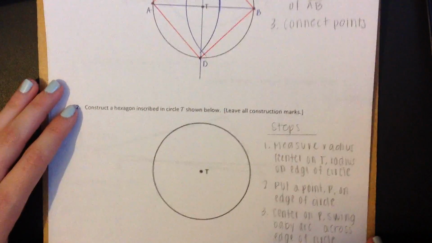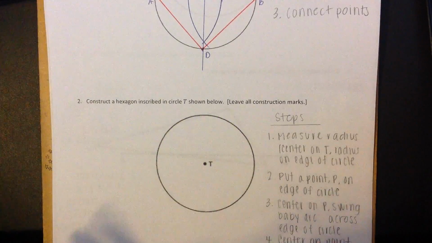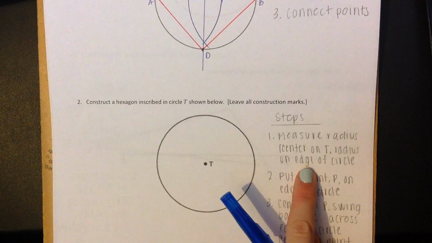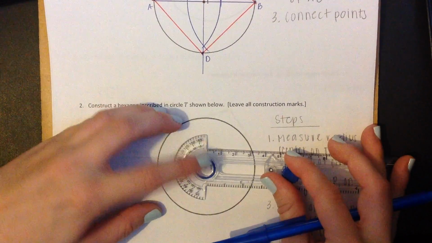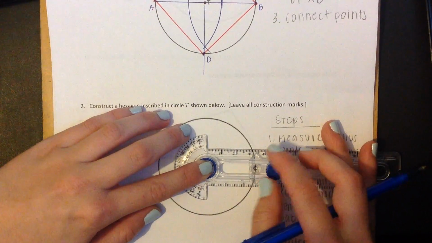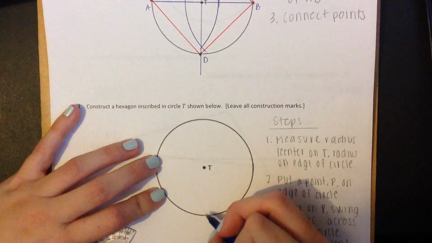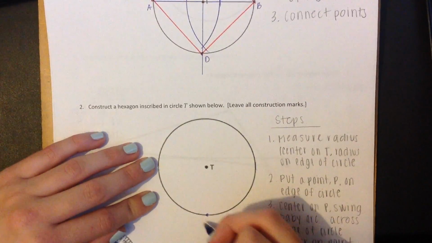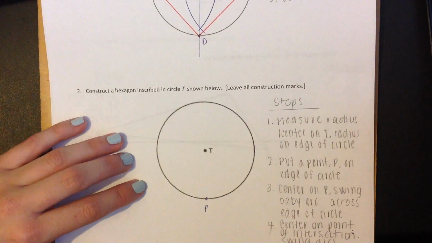The next construction asks you to inscribe a hexagon in circle T. So again, they give you the circle with T. The important part here is that we first measure from the center to the edge of the circle, meaning find the length of the radius. Otherwise, if we just start swinging arcs of any length, then we are not going to get a hexagon. Second step is to put some point on your circle. It doesn't matter what you call it. I'm just going to call it P so that we can refer back to it.